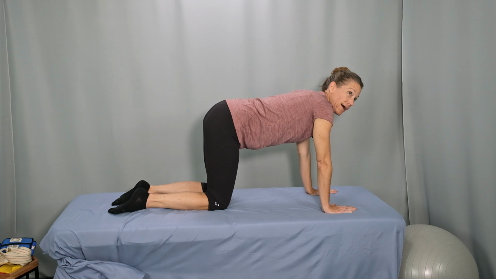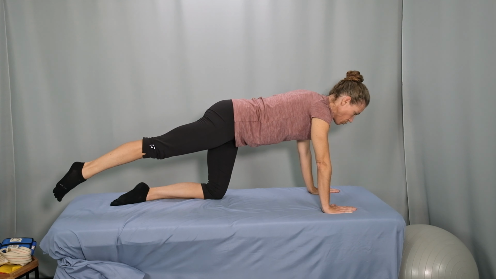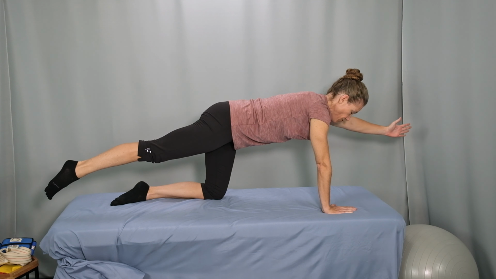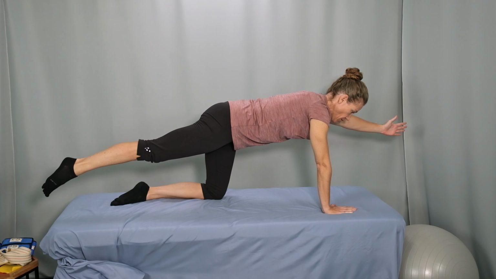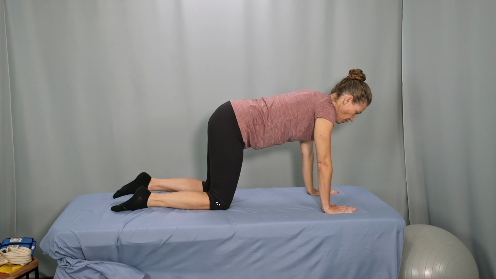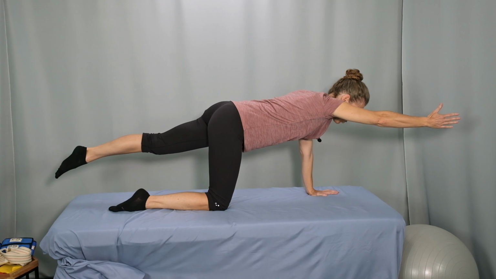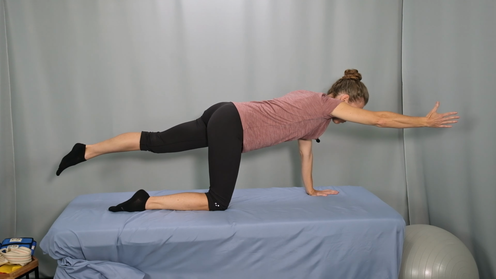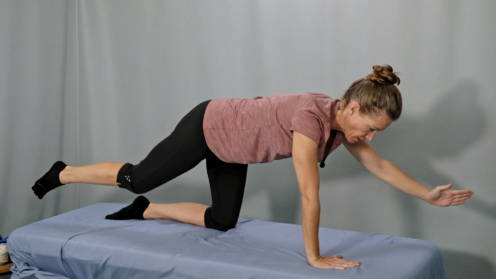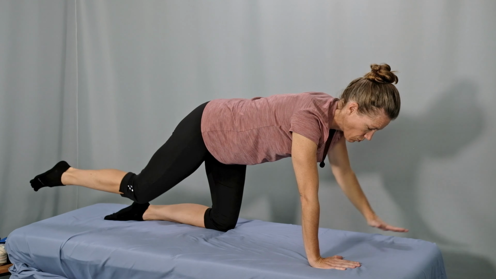Now the next step is to add opposite arm lift. As you lift the right leg, pointing your toe toward the wall behind you, lift your left arm, reaching and pointing the fingers to the wall in front of you. Pause here and bring the leg and the arm back together at the same time. And switch sides. As you lift your left leg, lift the right arm. Toes to the wall behind you, fingers to the wall in front of you. Pause and come back. Try to maintain a neutral spine throughout the entire movement, so you're not arching or rounding your back.